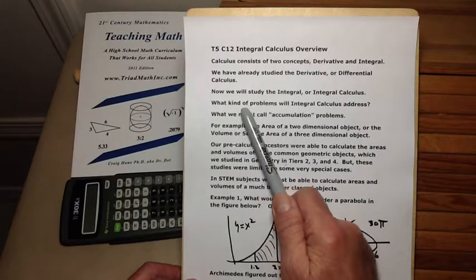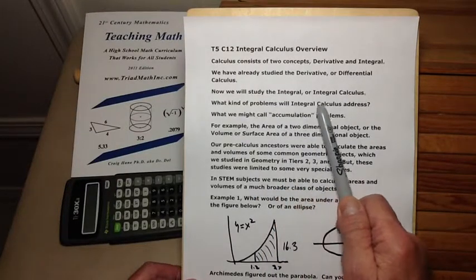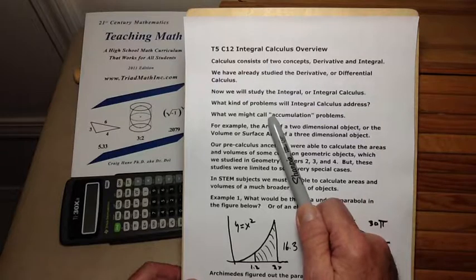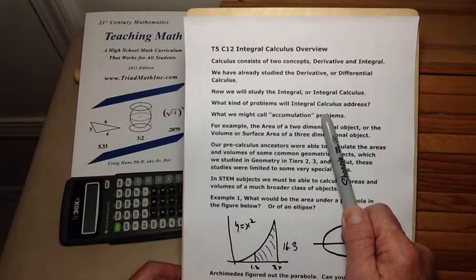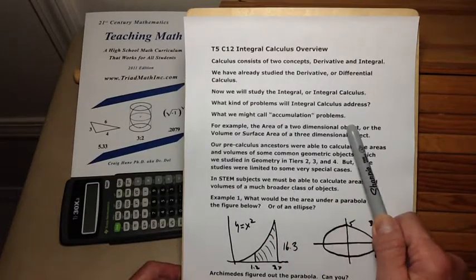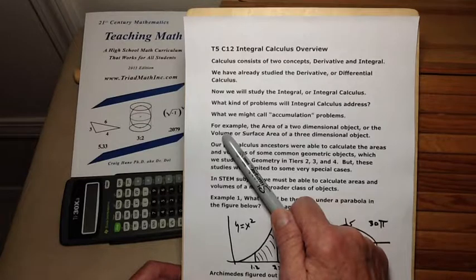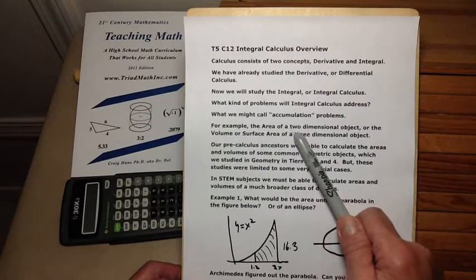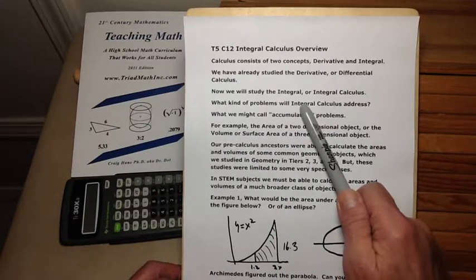Now, the question is, what kind of problems is integral calculus going to be addressing? Well, the answer is we might call these accumulation problems. For example, what's the area of a two-dimensional object? Or what is the volume or the surface area of a three-dimensional object? Those are examples of accumulation problems.